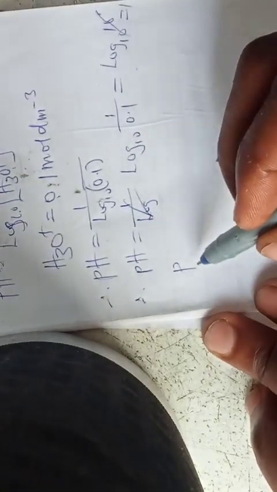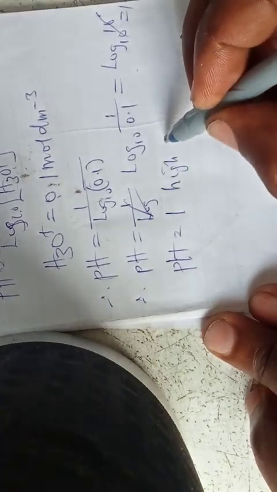So therefore the pH of this is equal to 1, and this is highly acidic. So that is what we have here.